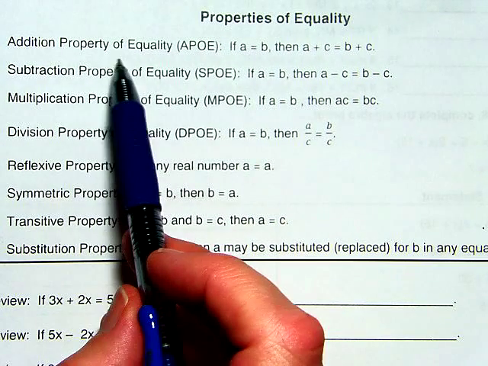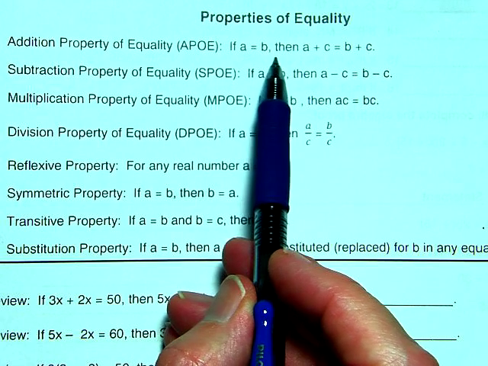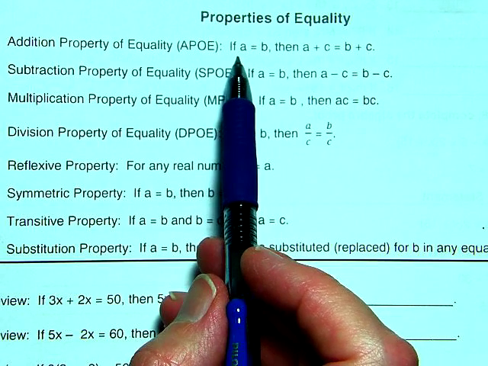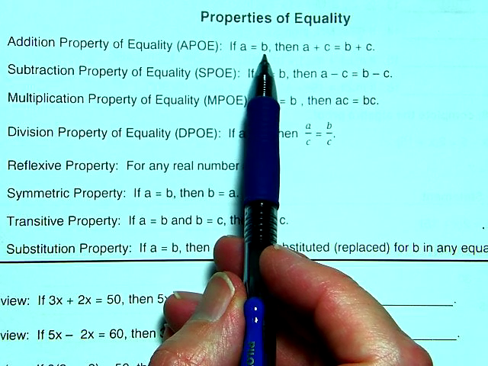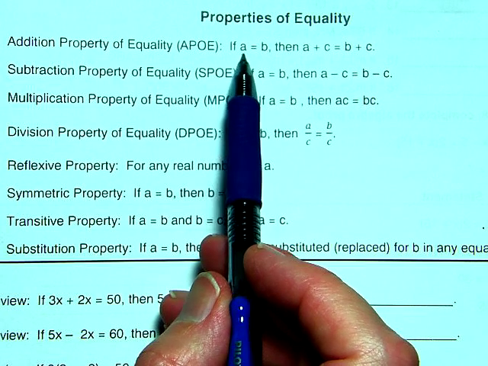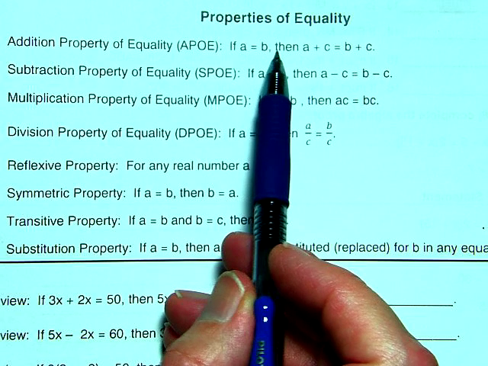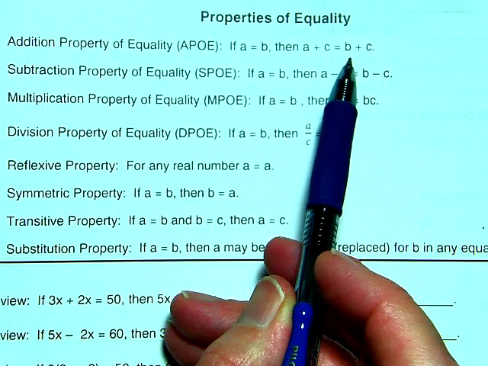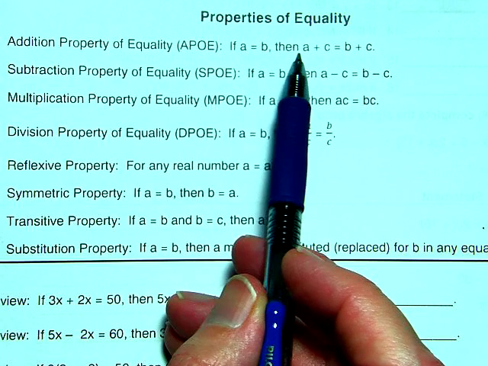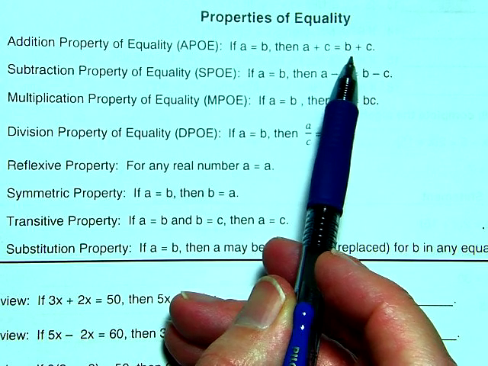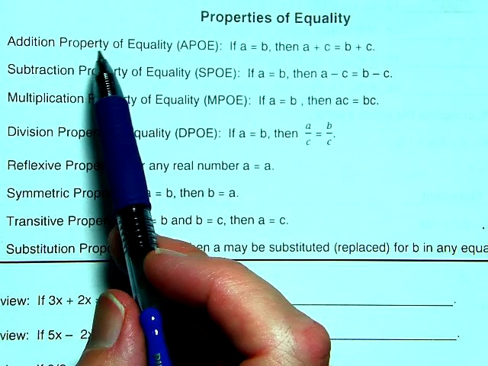The addition property of equality means that if we have two numbers that are equal to each other, and we have an equation, let's say a equals b, and we add an equal quantity to each side of the equation, let's call that equal quantity c. So we add c to the left side and we add c to the right side, then we end up going from a equals b to a plus c equals b plus c. Very basic. That's the addition property of equality, or APOE.